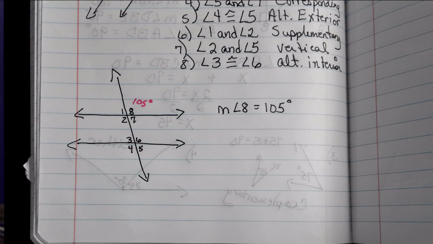So you're filling in all the missing angles. I gave you one, so I want you to think, okay, use what you know and find the missing angles, so 1 through 7, basically.